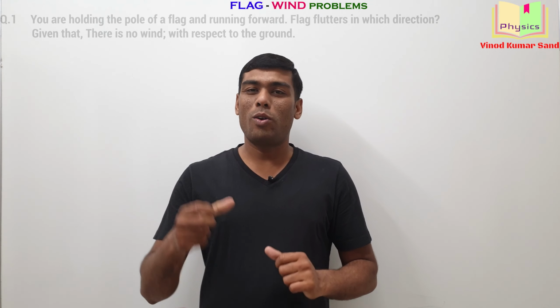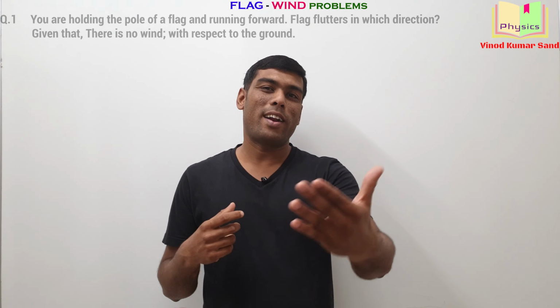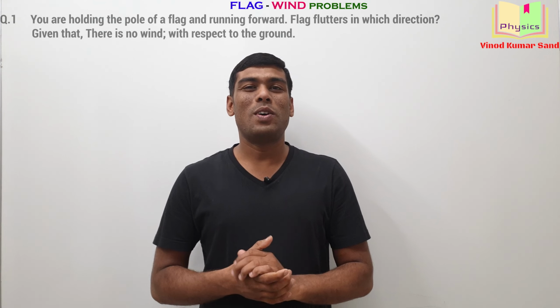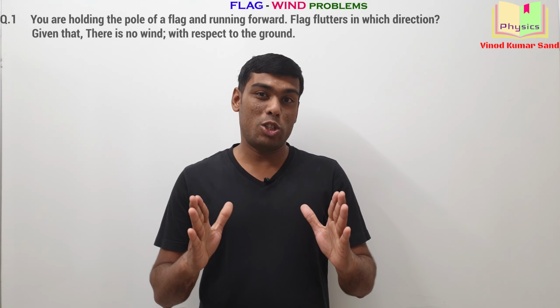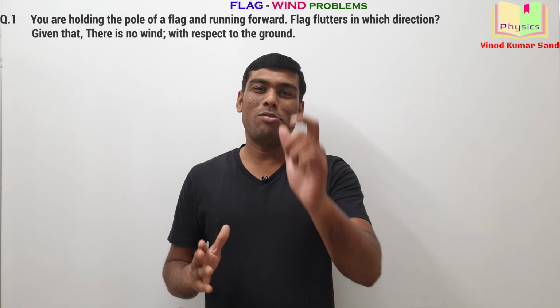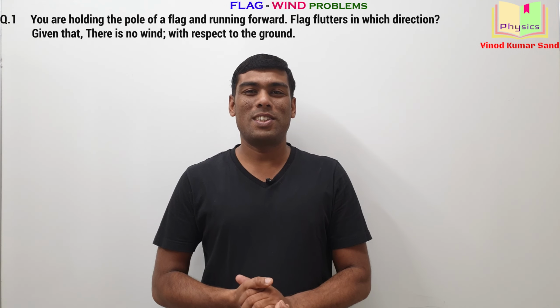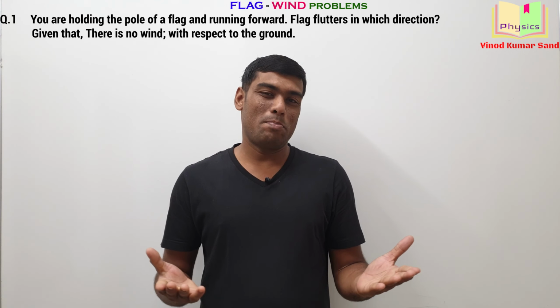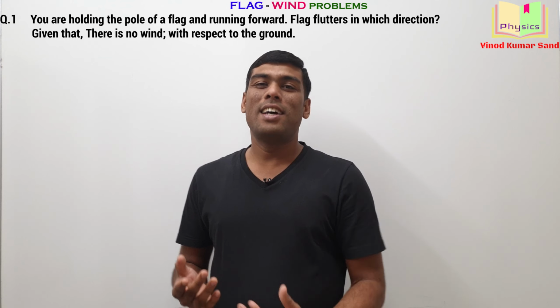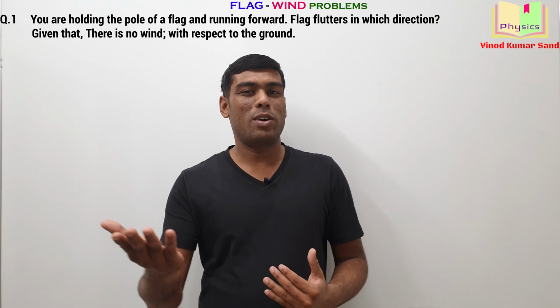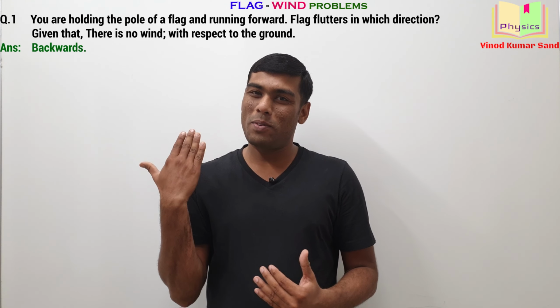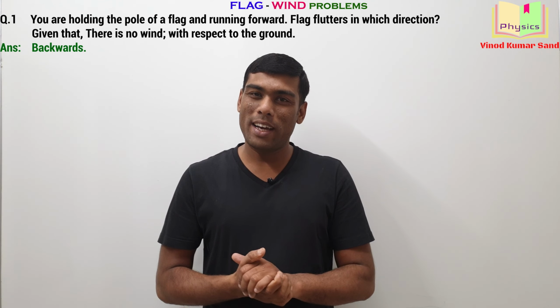Here is the first question. Suppose you are holding the pole of a flag and you are running forward. So, if the wind is stationary with respect to the ground, the flag will flutter in which direction? Correct? Simple answer. If you are running forward and the wind is stationary with respect to ground, the flag will flutter in the backward direction. I hope you agree with that.